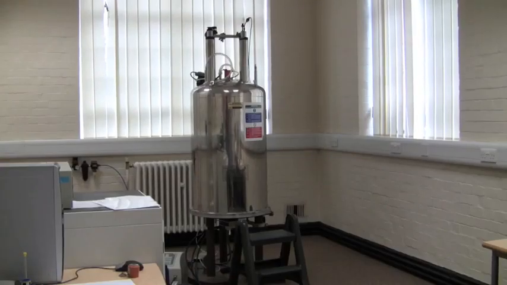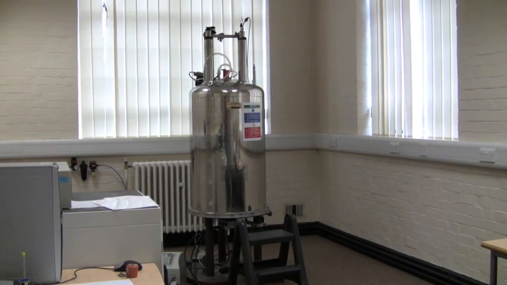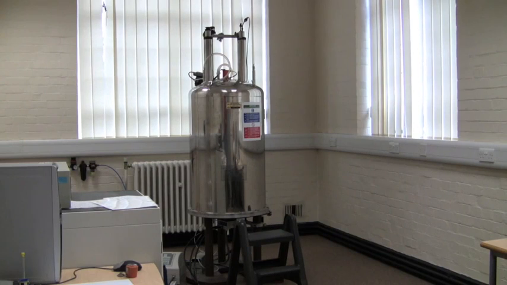This is the main part of the NMR spectrometer. It consists of a supercooled magnet surrounding a coil in which the sample sits. This coil is connected to a radio wave generator and detector.